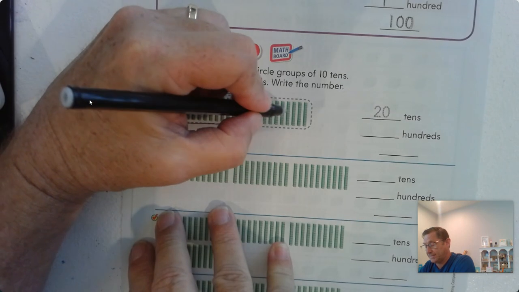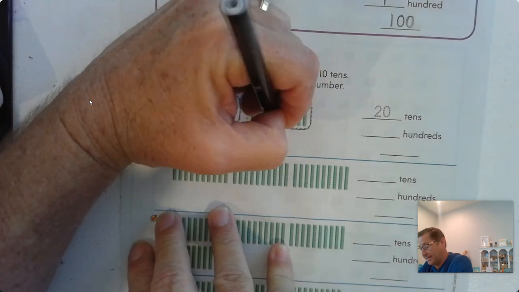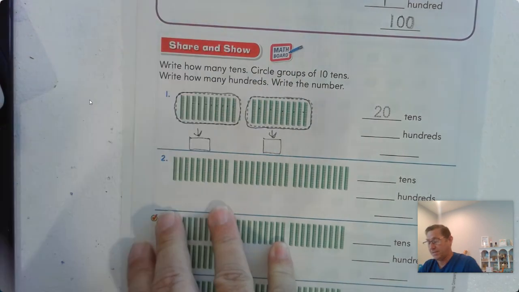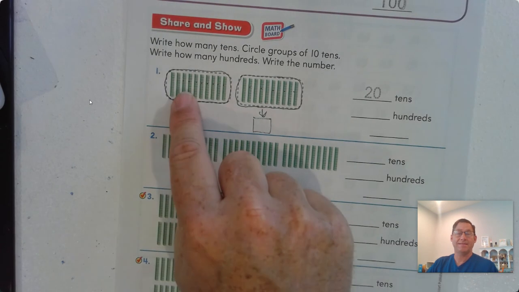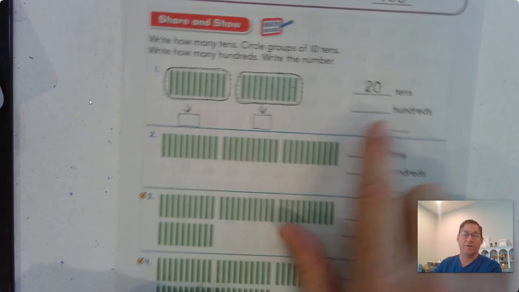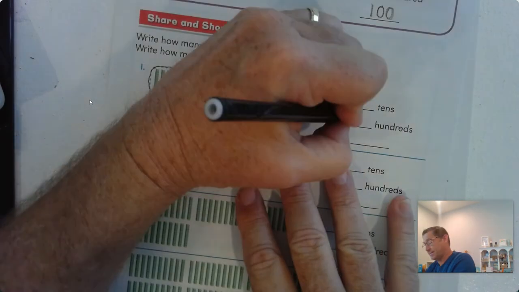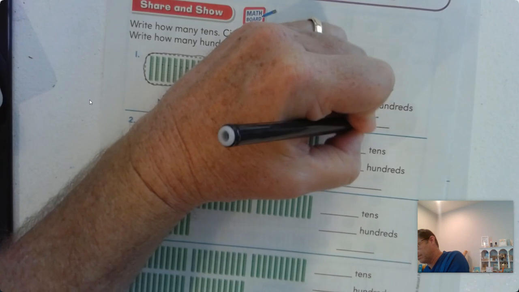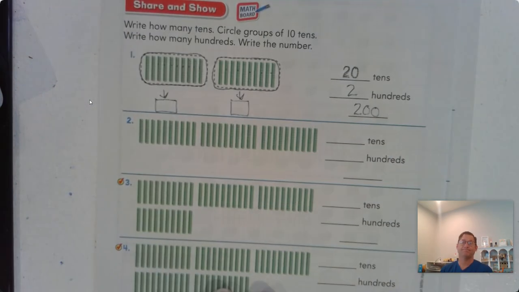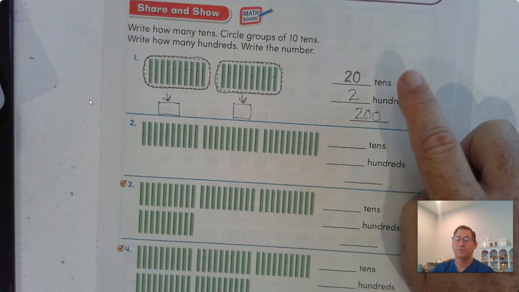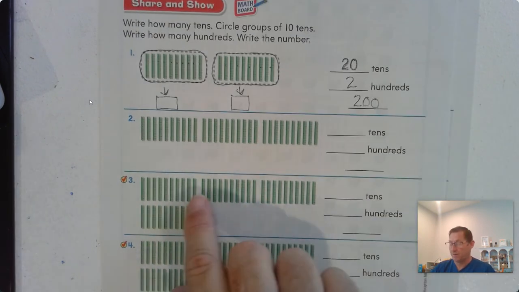2, 4, 6, 8, 10. Okay, so here's another set of 10 tens. 10 tens again equals 100. So how many tens do I have? 10, 20. I have 20 tens. How many hundreds do I have? I have 100, 200. And that makes sense. 10 tens is 100. 20 tens, I have twice as many tens, so I have 200.